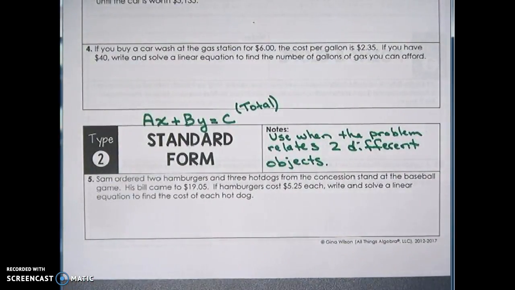Oftentimes in this form, the c value is our total, our final amount, whatever a and b add up to. And we're going to use this form, unlike the other form where we look for the word per. In this form, we're going to look for context clues that talk about two different objects all together that are being combined.